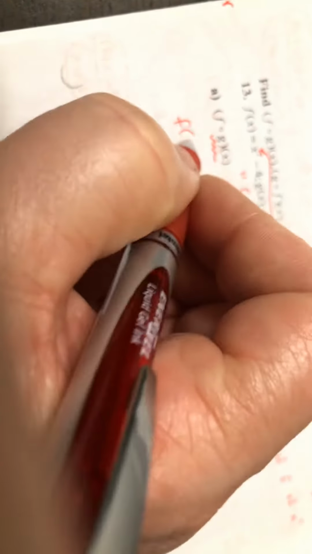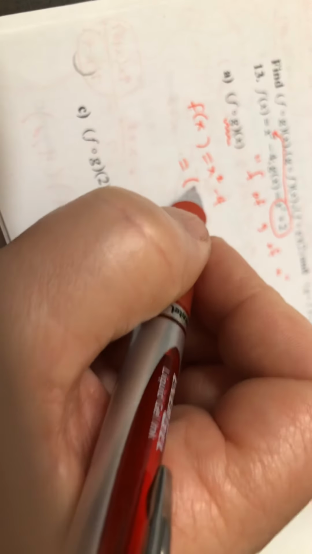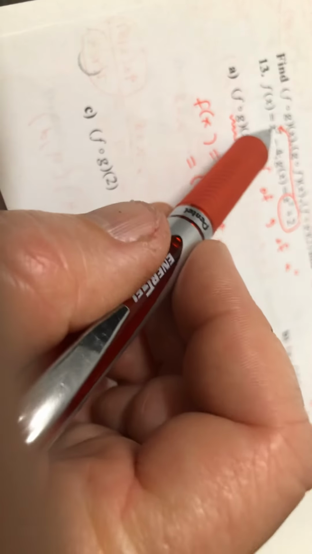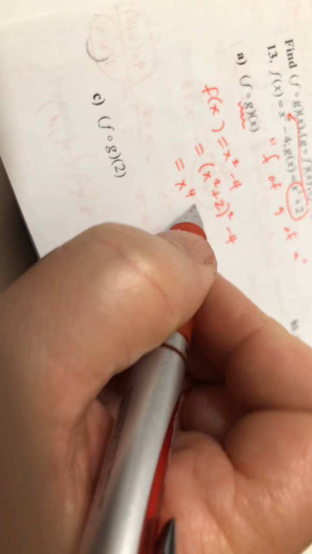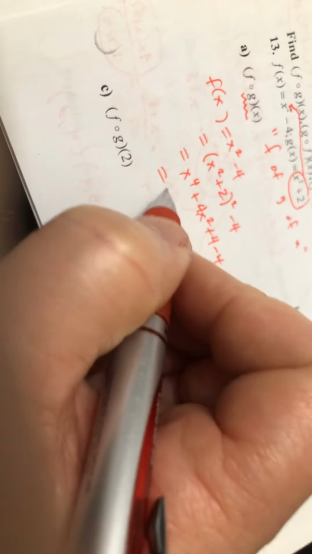So g of x, whichever one is written right there, you're going to take g of x and plug that in the place of the x. So if f of x is x squared minus 4, in the place of the x, you're going to plug in x squared plus 2. So I'm going to FOIL this out pretty quickly. X to the fourth plus 4x squared plus 4 minus 4. So that is x to the fourth plus 4x squared.